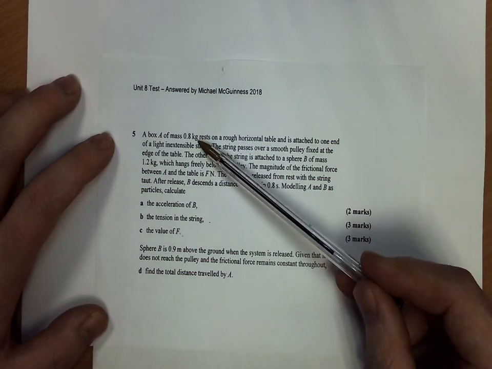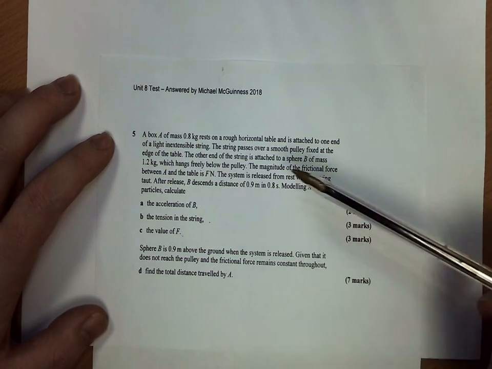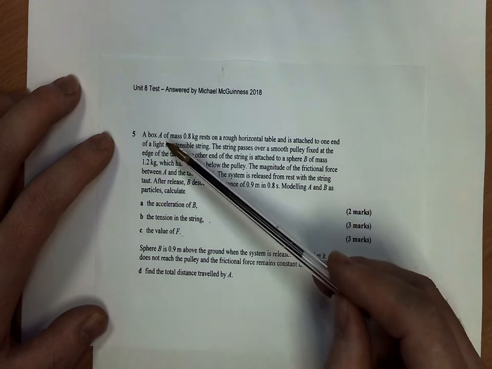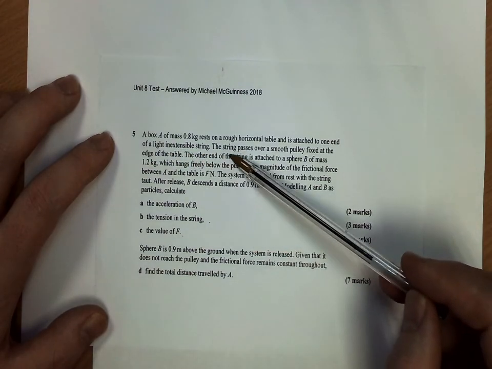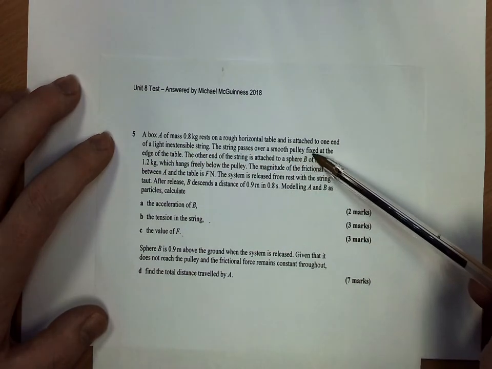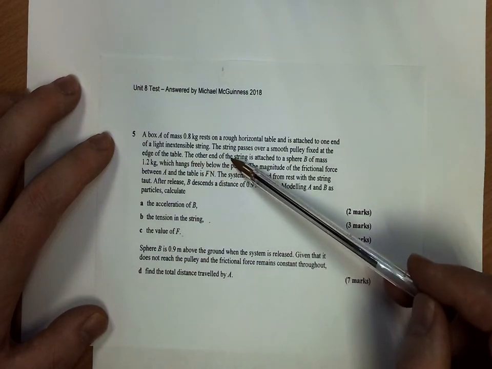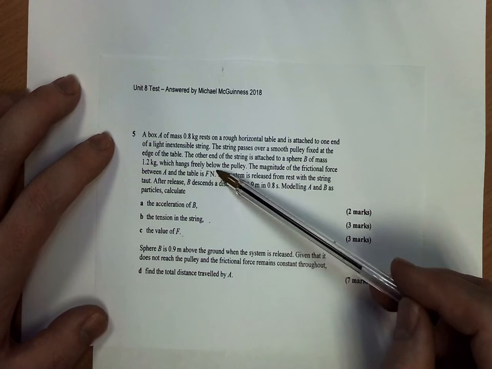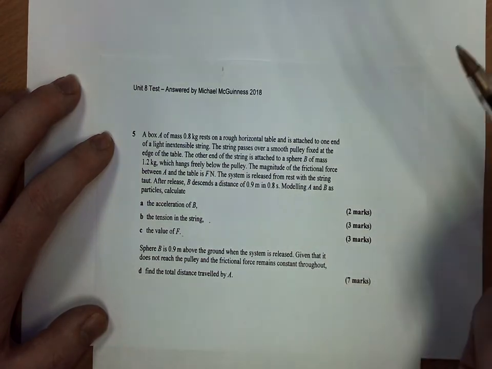We have a box of 0.8 kilograms called A, on a rough horizontal table, attached to one end of a light inextendable string. The string passes over a smooth pulley fixed at the edge of the table. The other end of the string is attached to sphere B of mass 1.2 kilograms, which hangs freely below the pulley. That's quite a lot of information, so I'm just going to draw what we know so far.